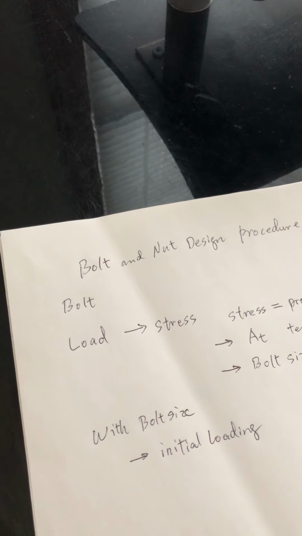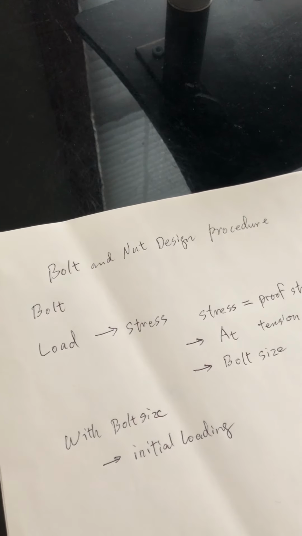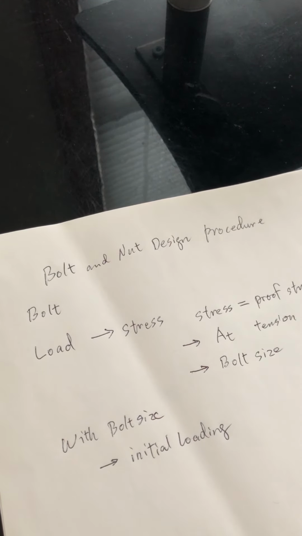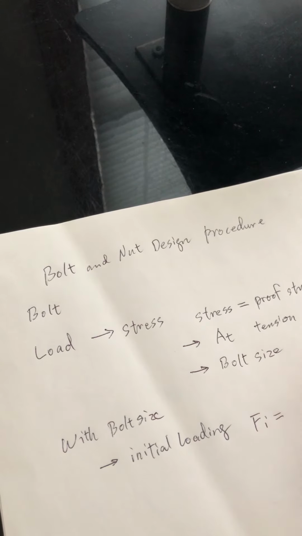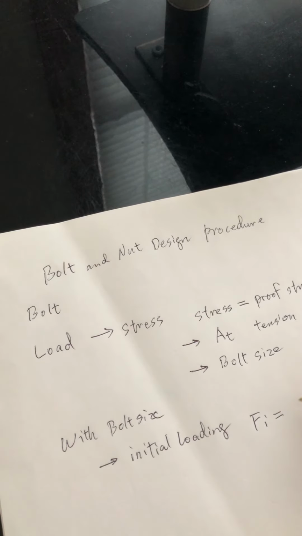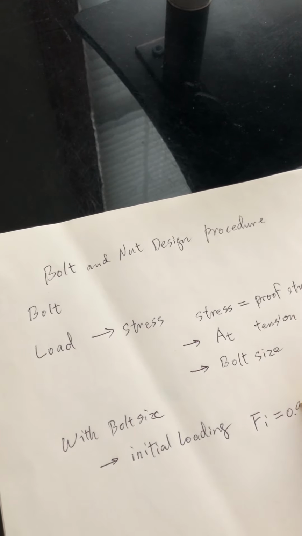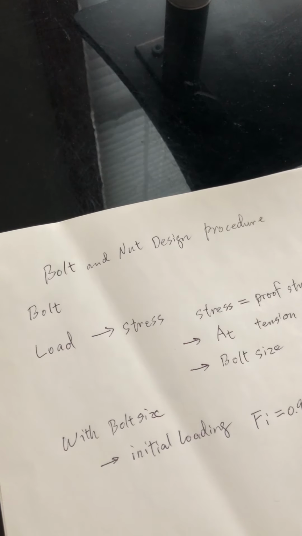The initial loading is the force that we need to apply so that the bolt and nut are not going to get loose. We use this formula: the initial loading is equal to 0.9 AT times SP, where SP is the proof strength and AT is the tension area.